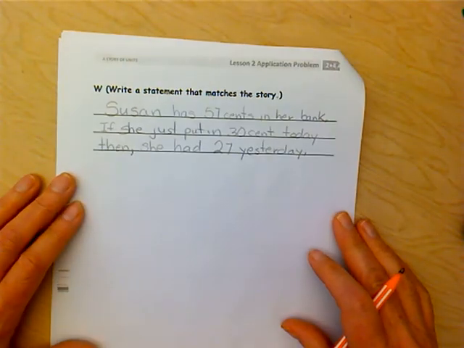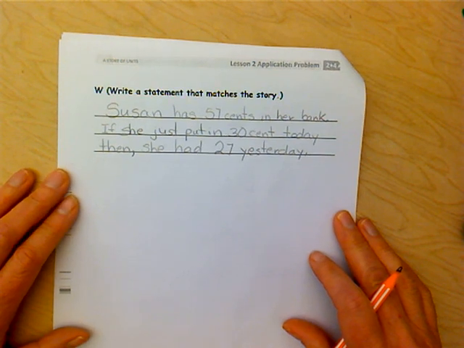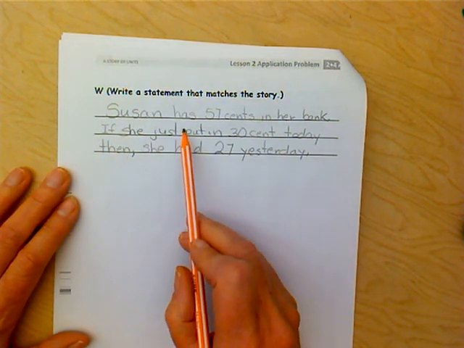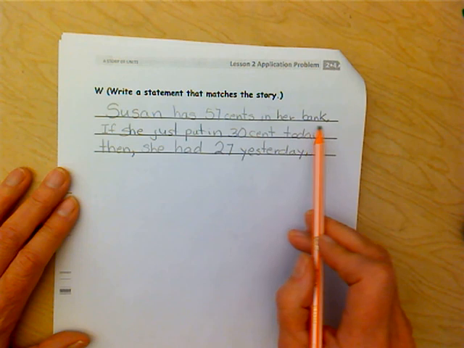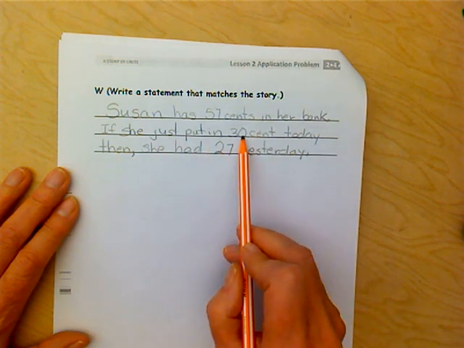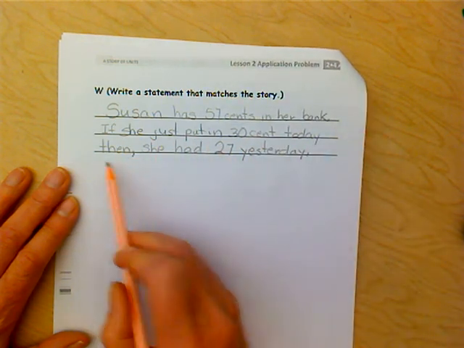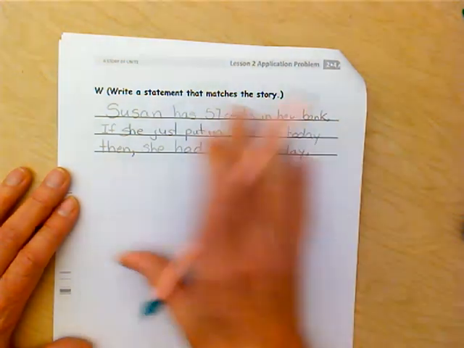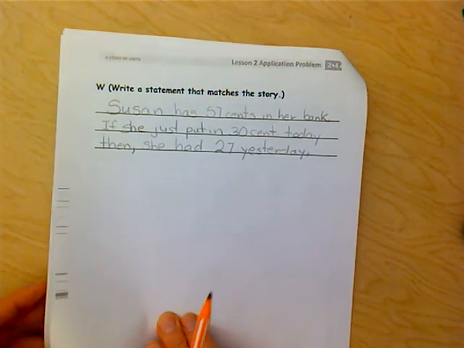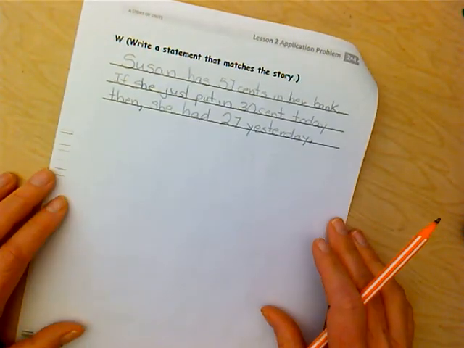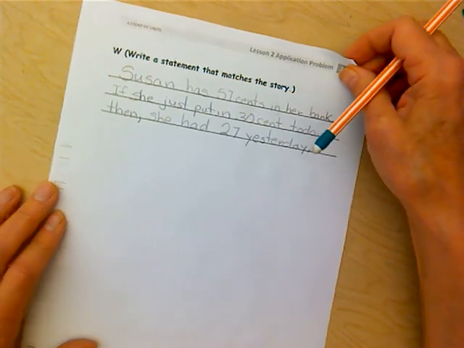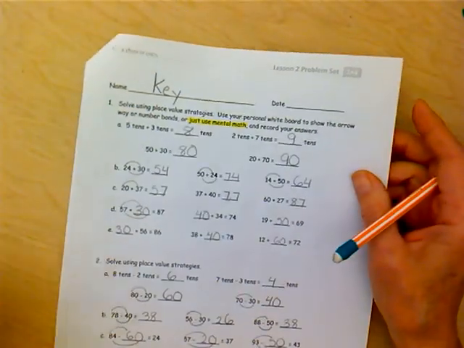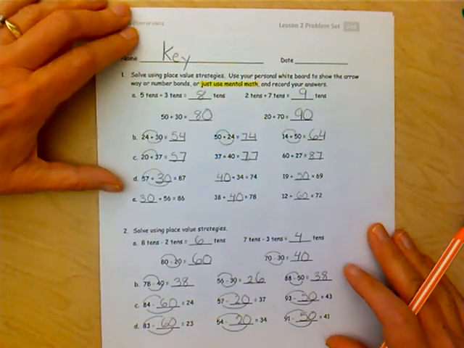Okay, then the answer that I wrote on the back, and of course yours might not be exactly the same as mine, but I said Susan had 57 cents in her bank. If she just put in 30 cents today, then she had 27 cents yesterday. So basically you take the information that you learned from this problem and you put it into a statement. All right, so hopefully you got that as well. And let's move on now to our next page.